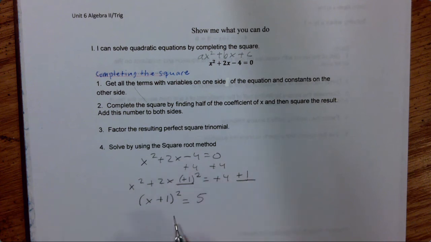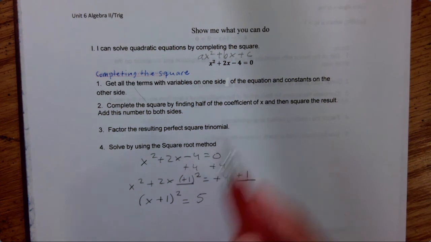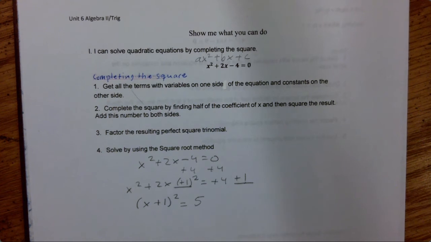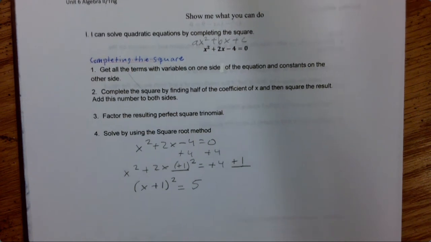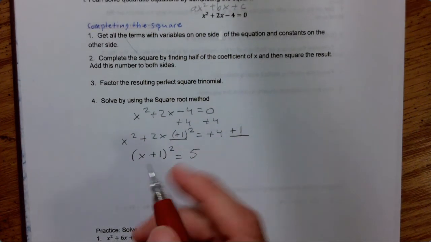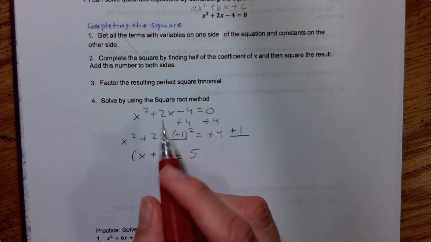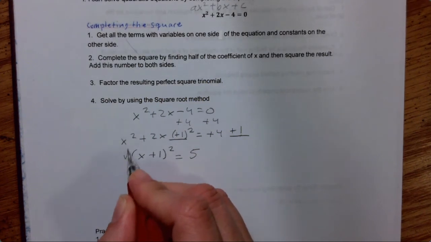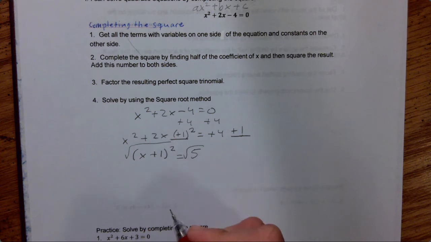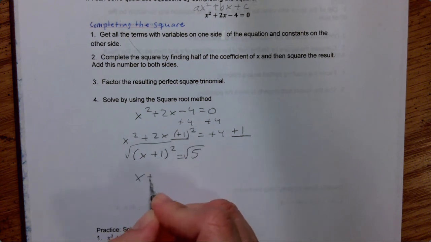Because what we're trying to do is solve for the roots, we're trying to find where this parabola crosses the x-axis. So I need to find what x equals. Now that I have x plus 1 squared equals 5, I can solve by taking the opposite of squaring something, which is square rooting something. So I'm going to square root both sides, which is going to leave me with just x plus 1 here.